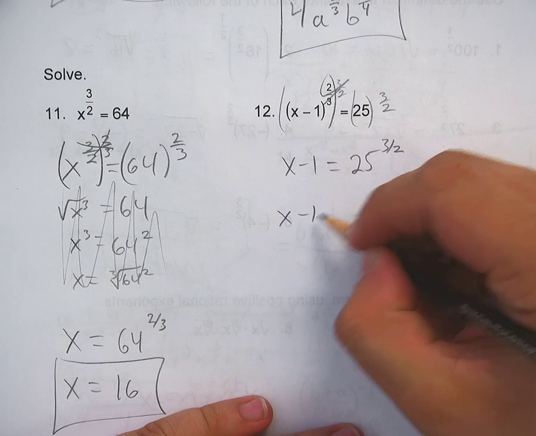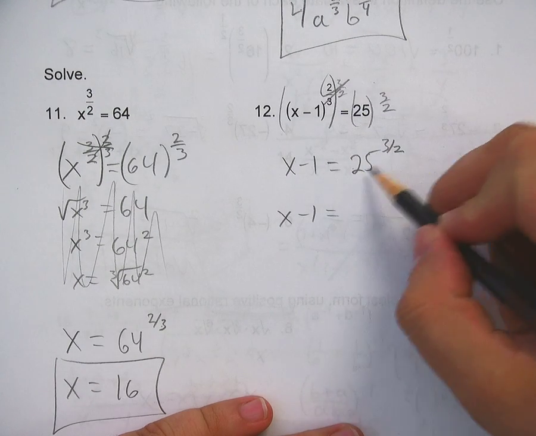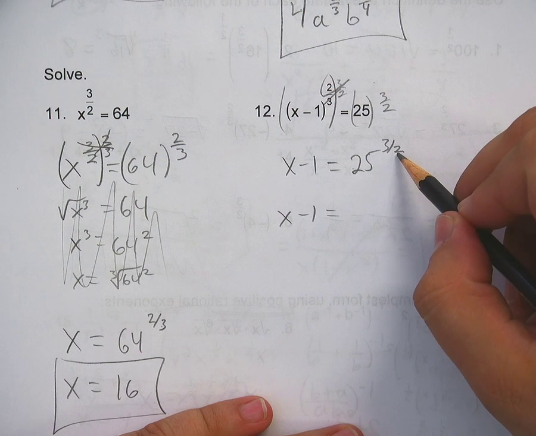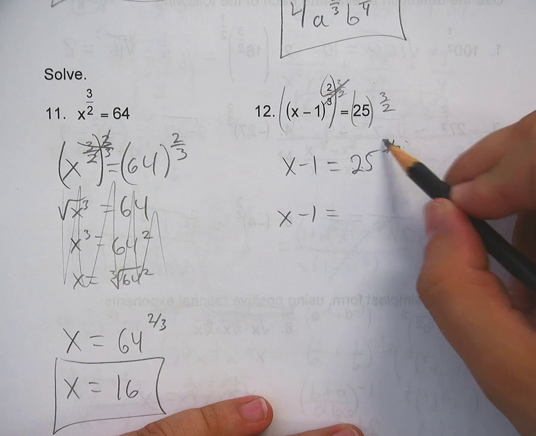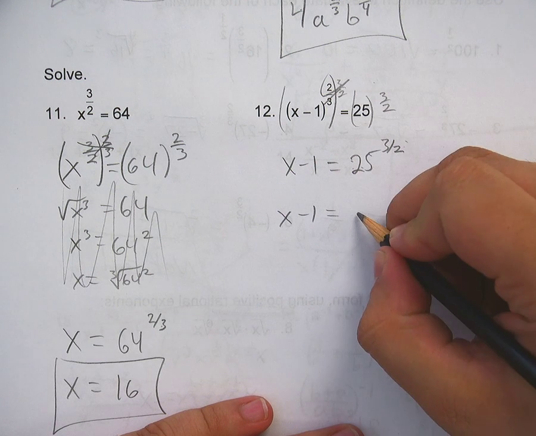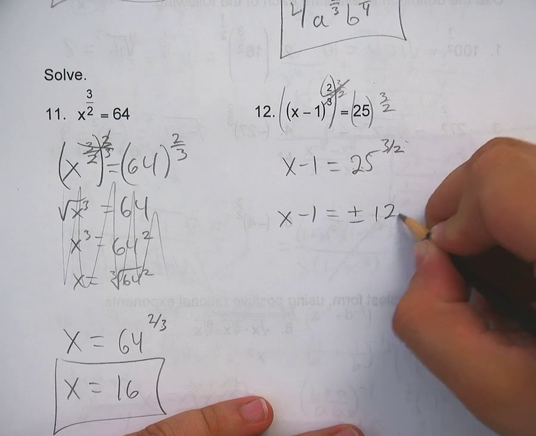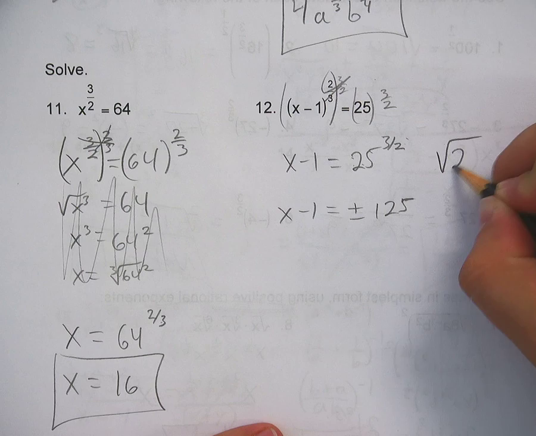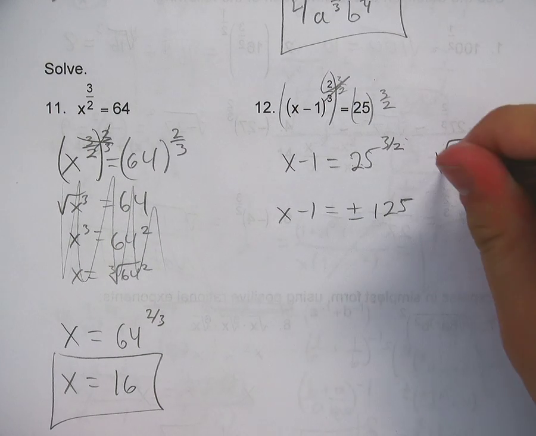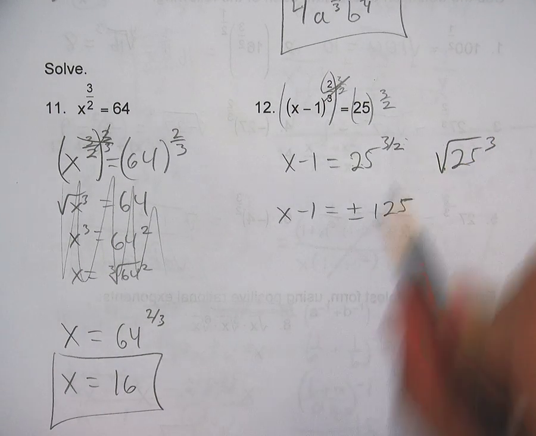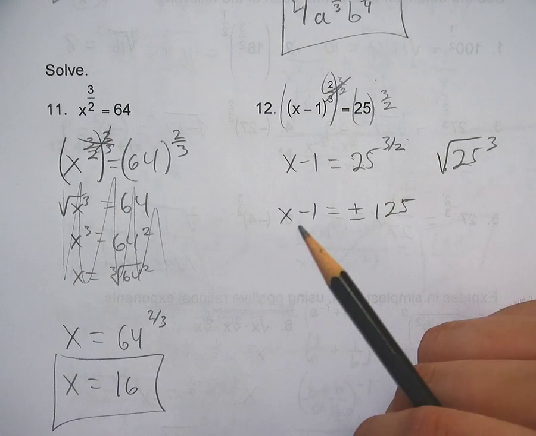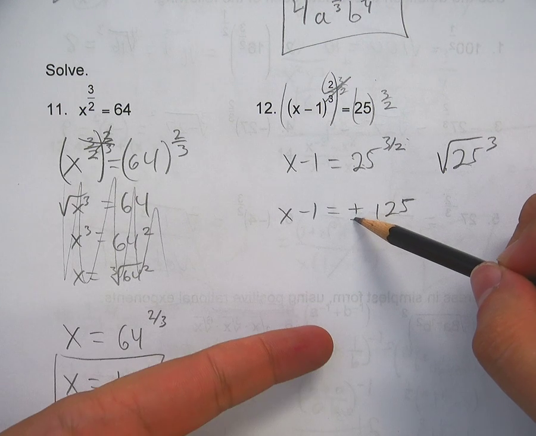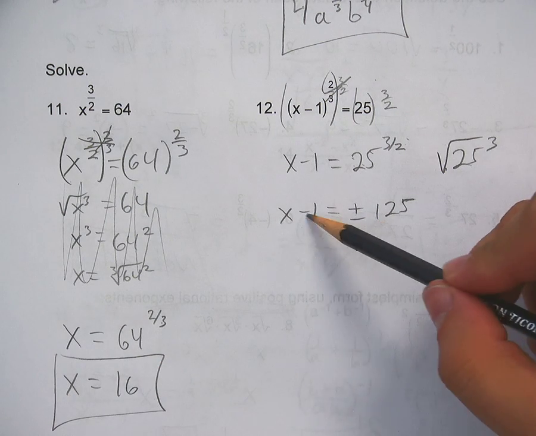Okay, so we got x minus 1, and this is 25 cubed square root, so square root of 25 is 5, cubed is 125, so this will be positive and negative 125. Why positive and negative? We just took the square root, didn't we? We forced a square root into this equation when there was none to be had originally. And when you force a square root, you also have to compensate for the plus and minus. So we've got x minus 1 equals 125.